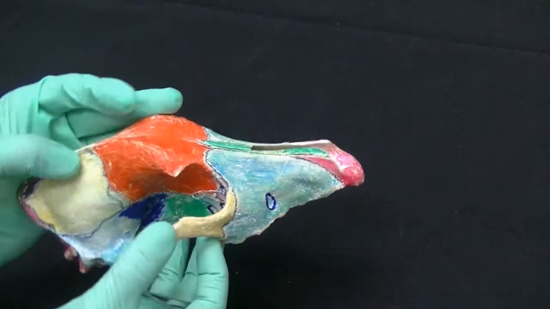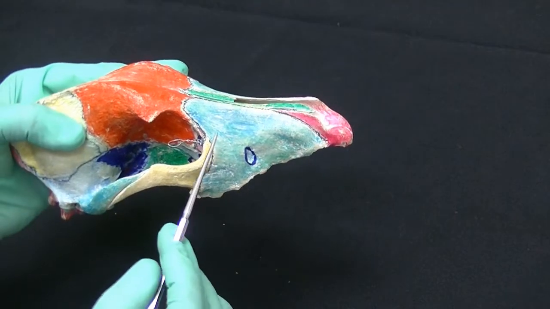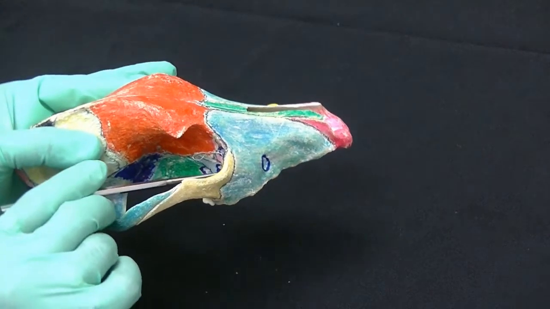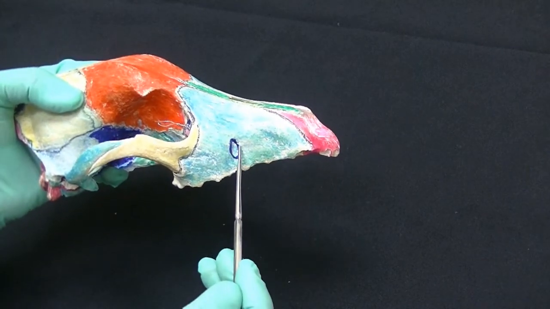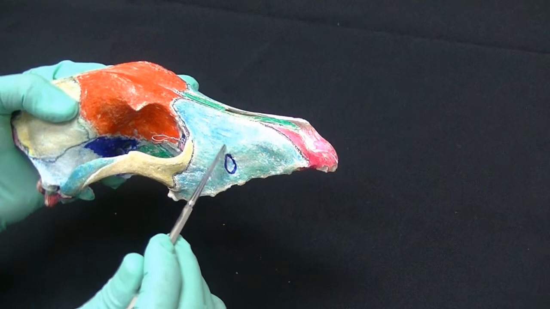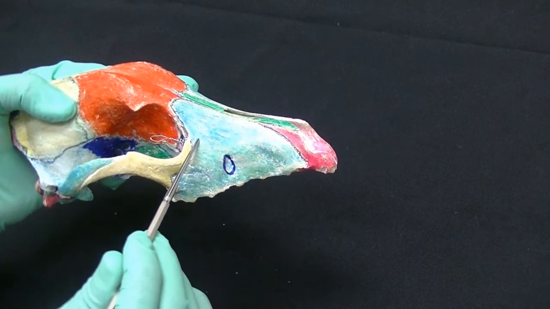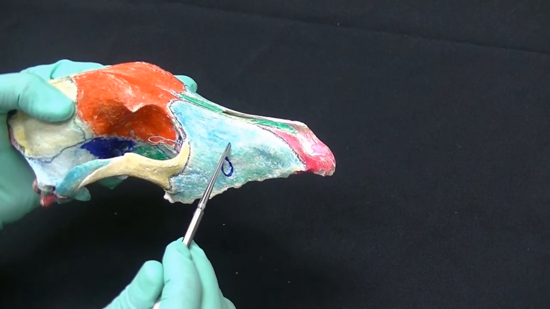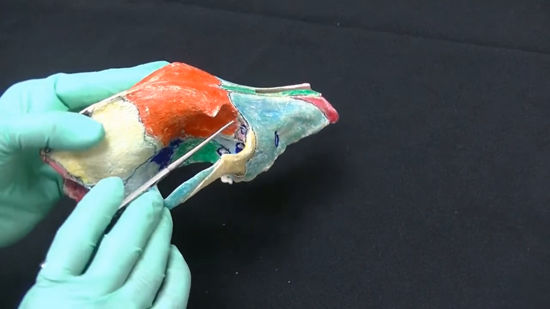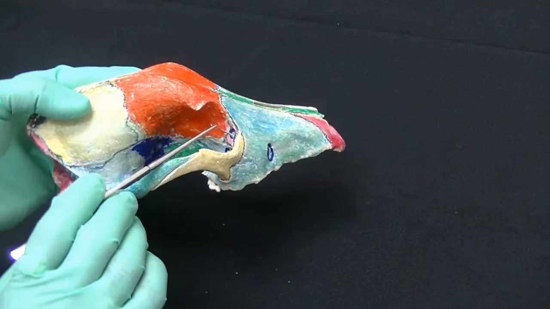Okay. So the major structures associated with the maxilla are the infraorbital canal, infraorbital foramen, and part of the nasolacrimal canal is also present within the outer lamina of the maxilla. In this particular preparation, we have this metal wire passing through the nasolacrimal canal.